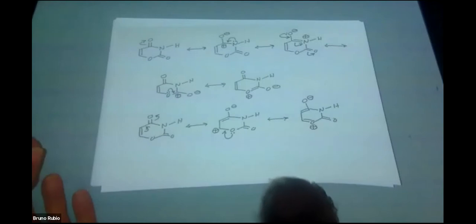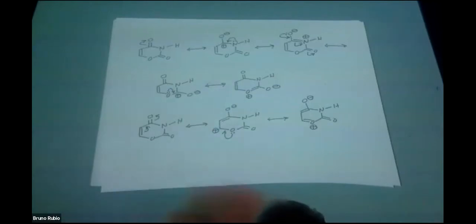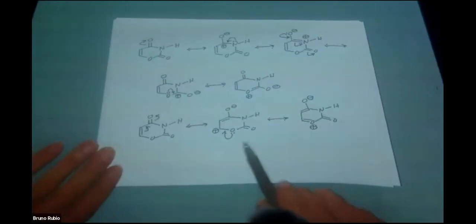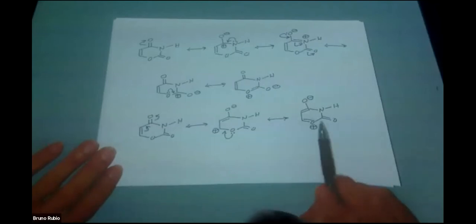Right, so this molecule has lots and lots of resonance structures. I'm sure there are others, and maybe just for fun, you can come up with some additional resonance structures of your own.